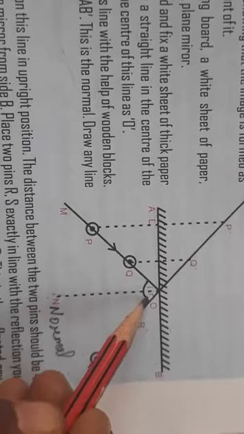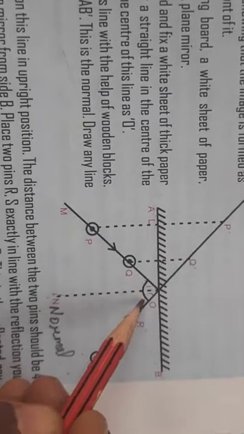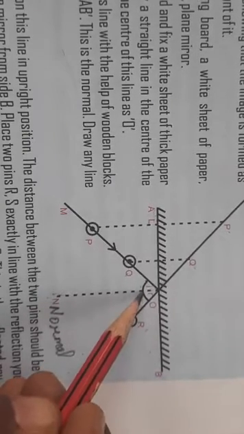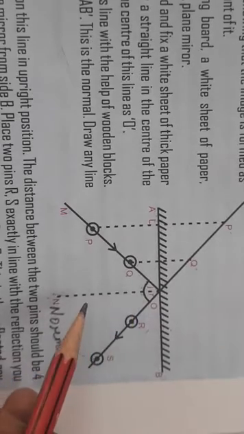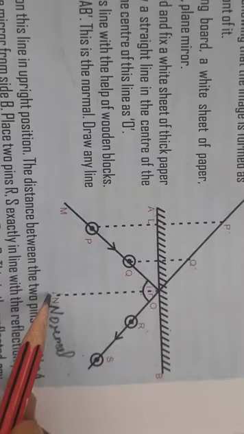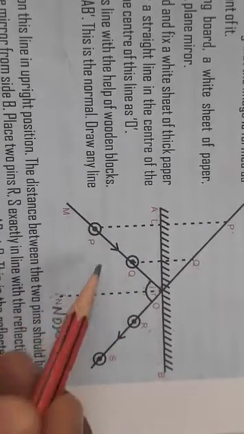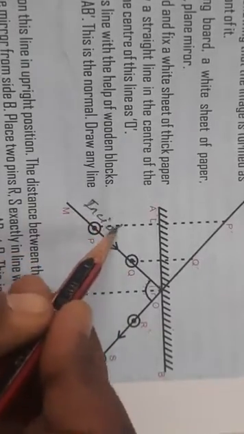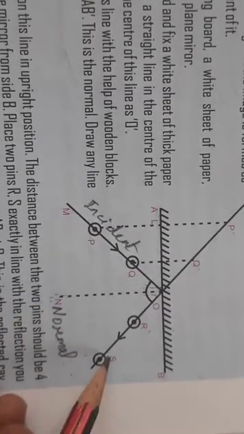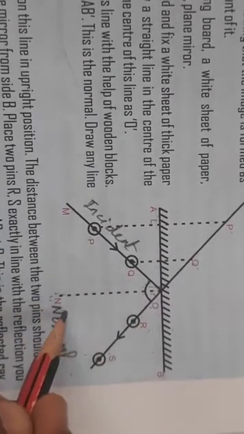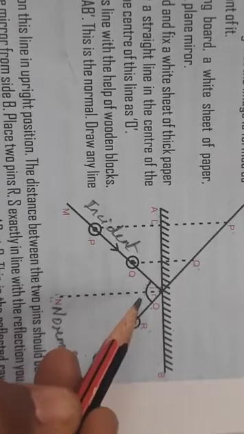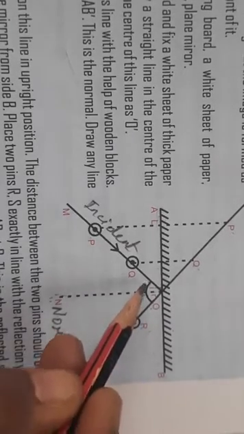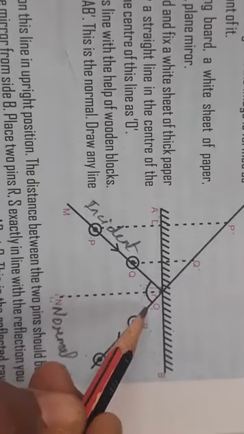Then you mark the angles. When you measure these angles, you will find that angle PON is the angle of incidence. This is the incident ray. So angle PON is the angle of incidence and angle SON is the angle of reflection. If you measure this, you will see that angle I is equal to angle R.